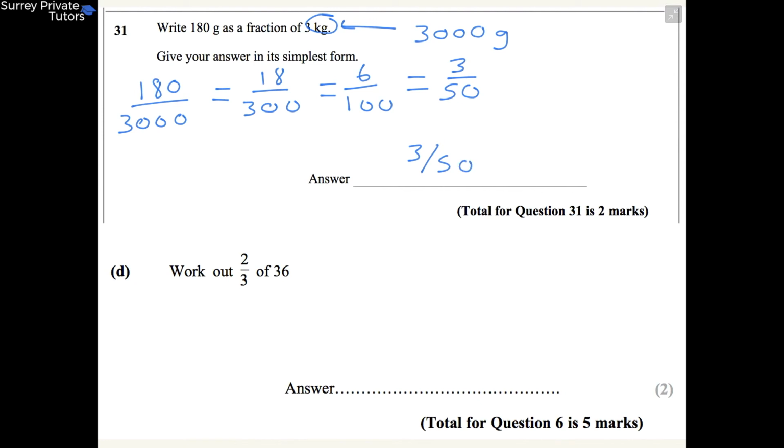If you can spot straight away the division you need to do to jump from here all the way to there in one go, then that's great. And by all means do that. If you can't, then it's absolutely fine to do it in little steps like we've done here, as you still end up with the same answer eventually anyway.